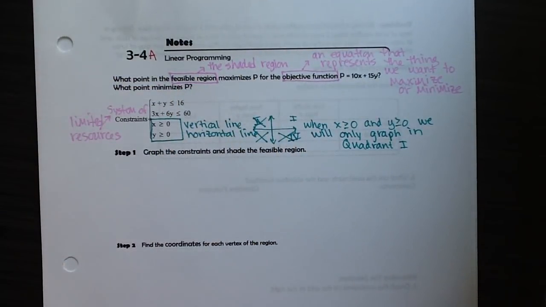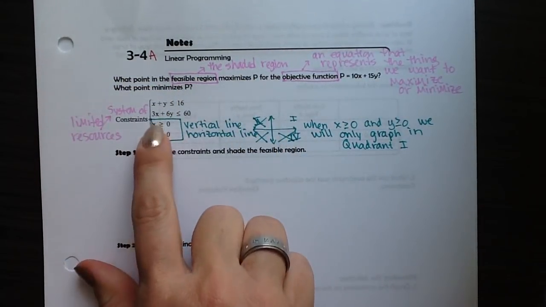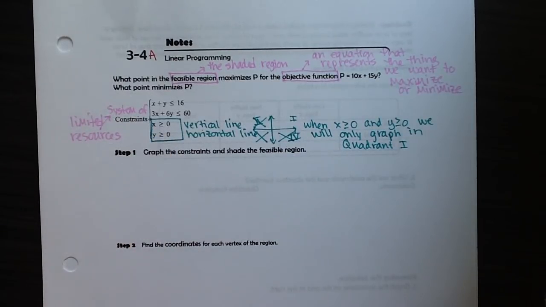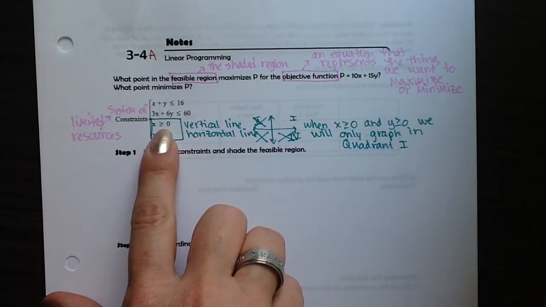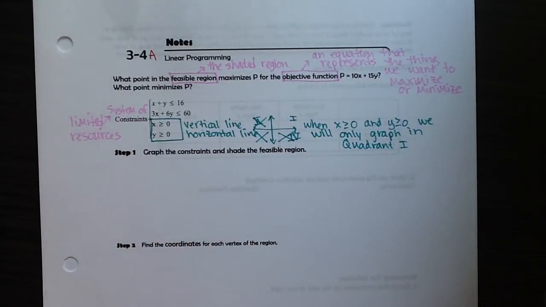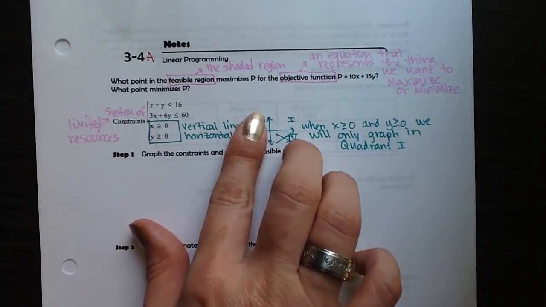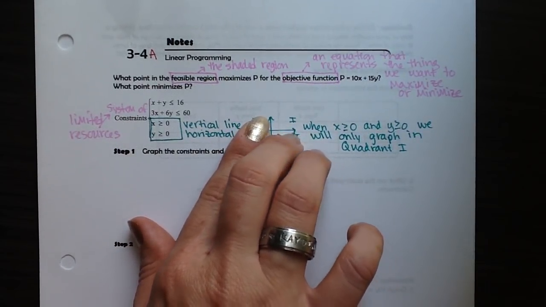Now this often happens in story problems because x and y are going to represent some number of manufacturing items or a number of cookies that I'm making or something like that. We don't want them to be negative because that wouldn't make sense to the problem. So we restrict our domain and range to this first quadrant.